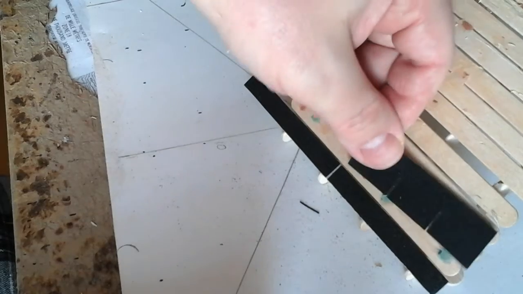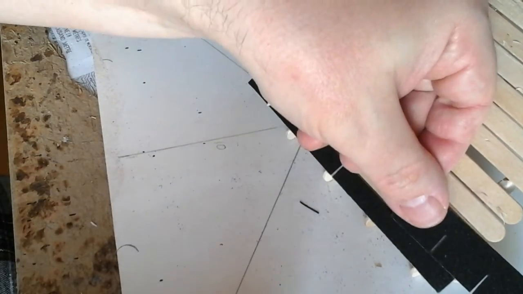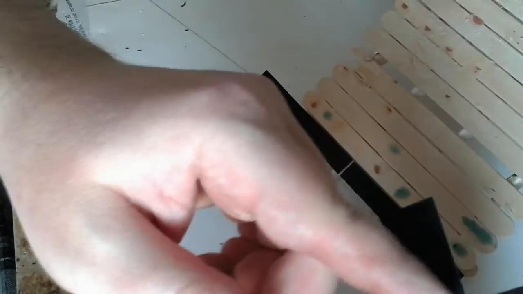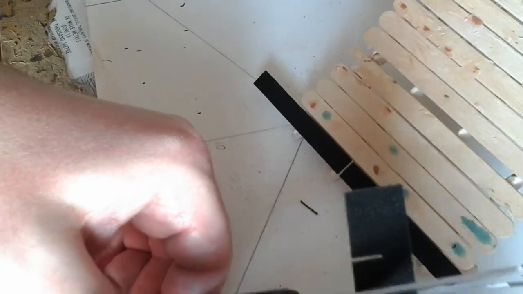So you don't start gluing the first shingle as I mentioned. You start it in the middle. So in order to do that, you have to cut the first shingle in half, like this.